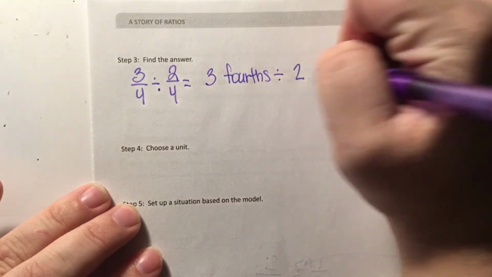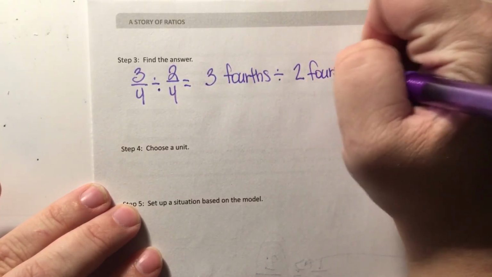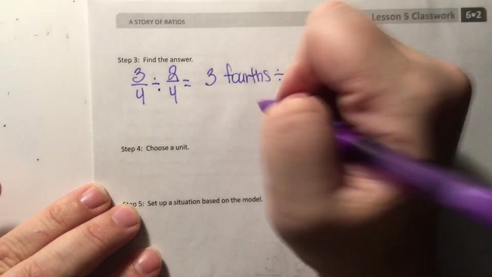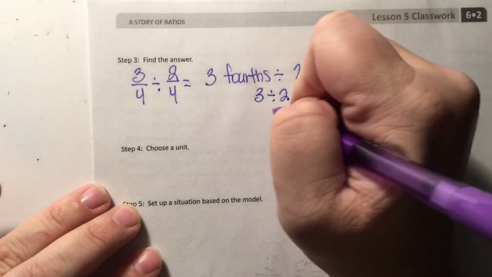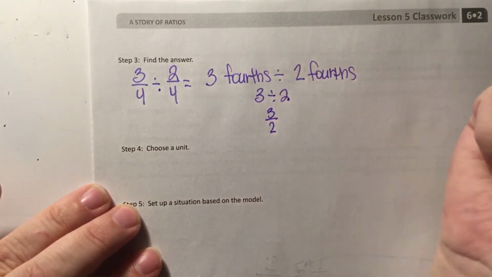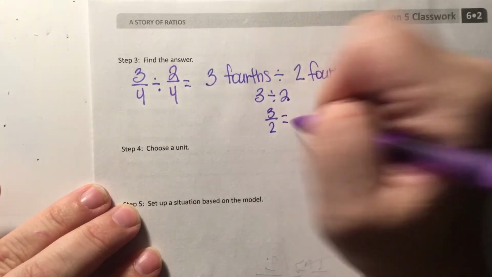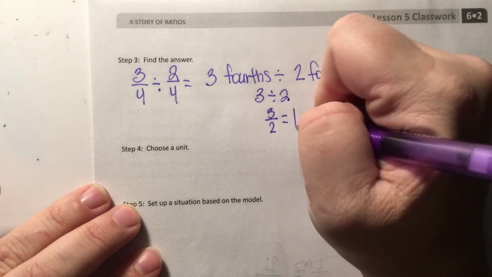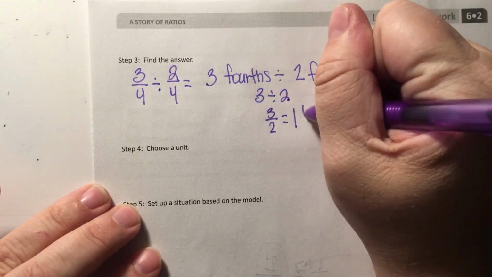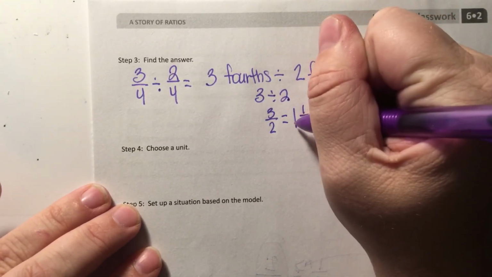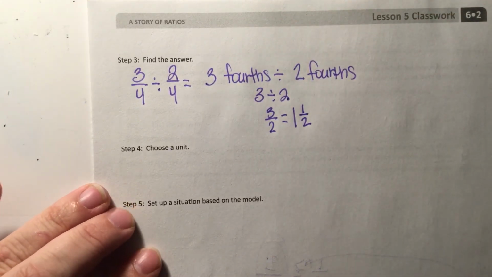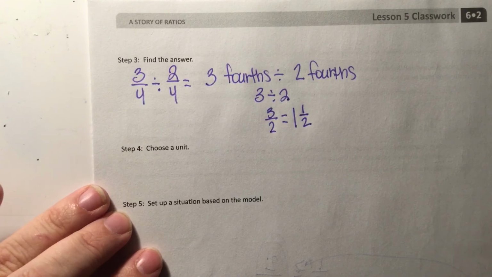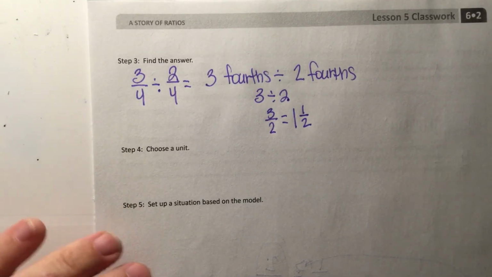Which essentially is 3 divided by 2, and becomes 3/2. We can take 1 whole 2 out, and that leaves us with 1 left. 2 times 1 is 2, plus 1 is 3 over 2. Awesome sauce. That's our answer.